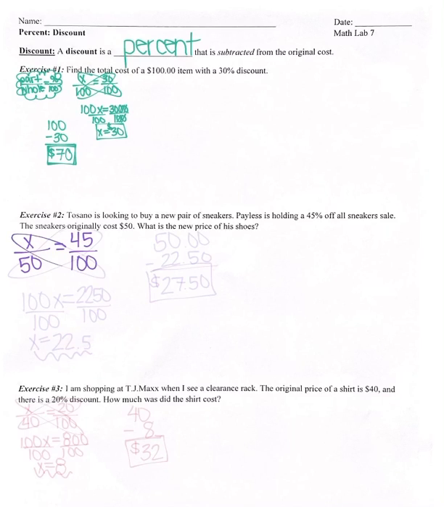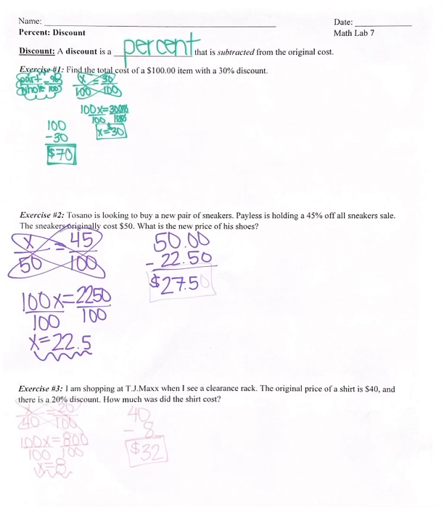So what we're going to do now is cross multiply. 100 times x is 100x equals, and 50 times 45 is 2,250. To get x by itself, we want to divide both sides by 100, and we end up getting x equals 22.5. Now, this is our discounted amount. That's not the total cost we're paying. So to find the total amount we're paying, we're going to take that original price of $50 and subtract $22.50, which when we subtract, we get a new total cost of $27.50.